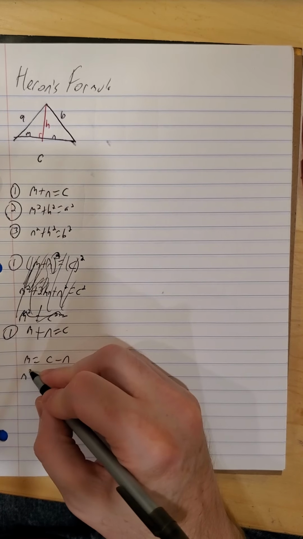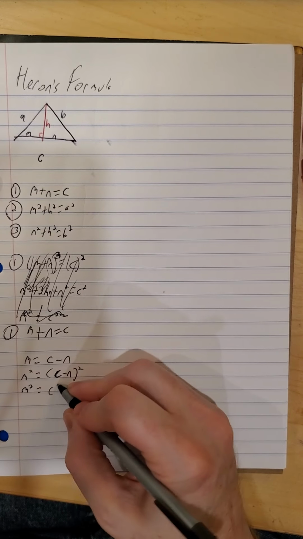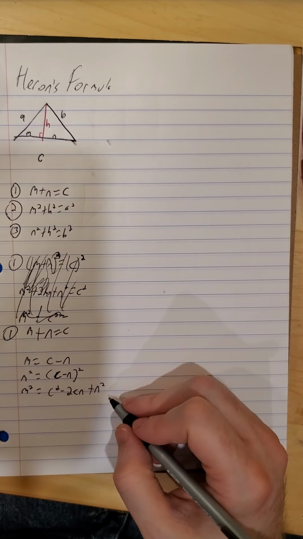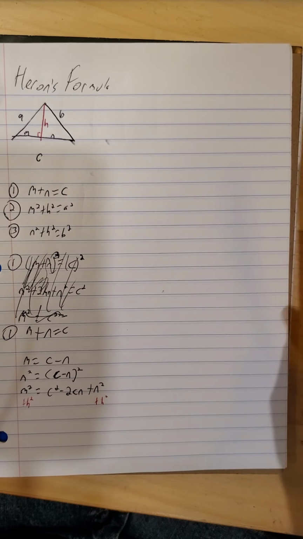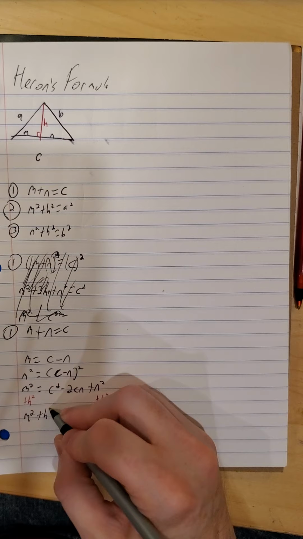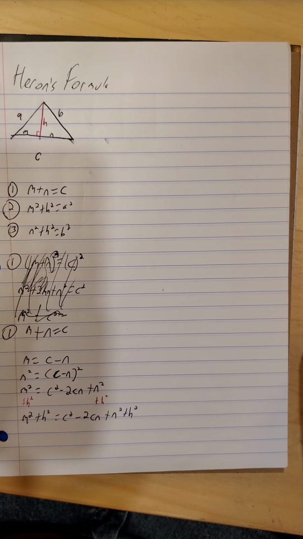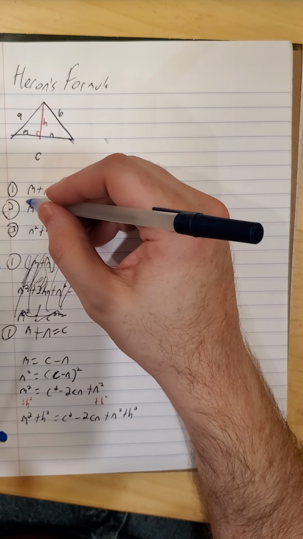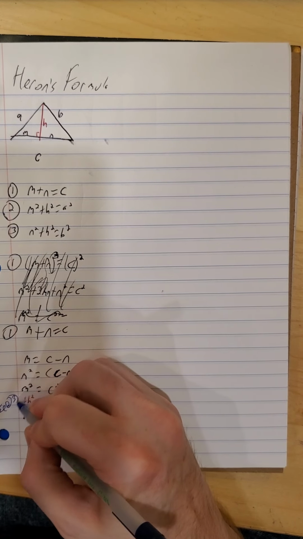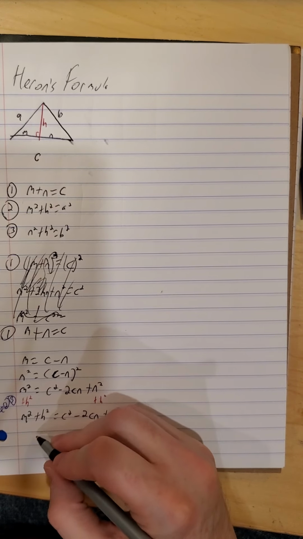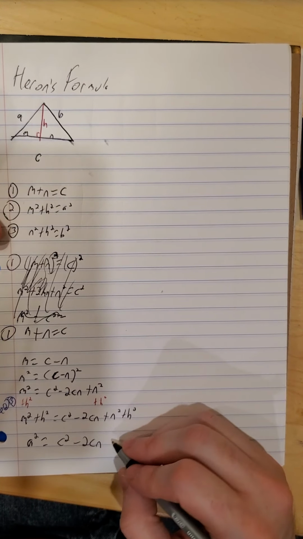C minus n. So m squared is c minus n, quantity squared. So m squared, c squared minus 2cn plus n squared. And what we'll do is go ahead and add h squared to both sides. So m squared plus h squared is c squared minus 2cn plus n squared plus h squared. And then we can do a little substitution. So m squared plus h squared, that is by equation 2 the same as a squared. C squared minus 2cn, n squared plus h squared, that is b squared.